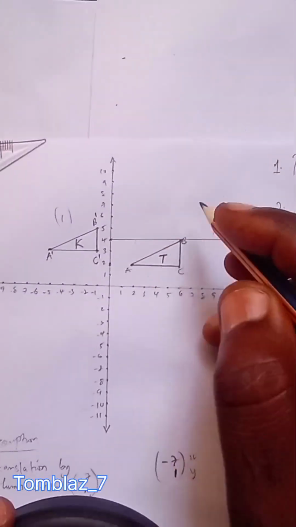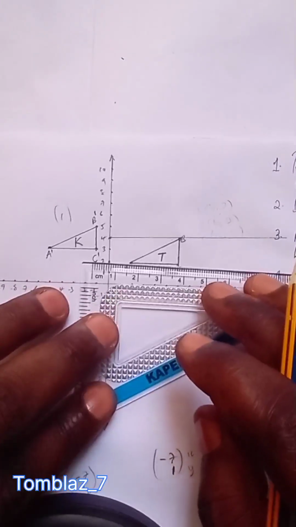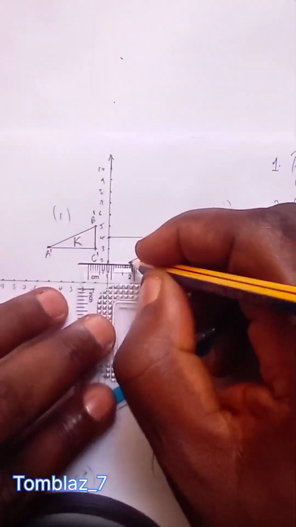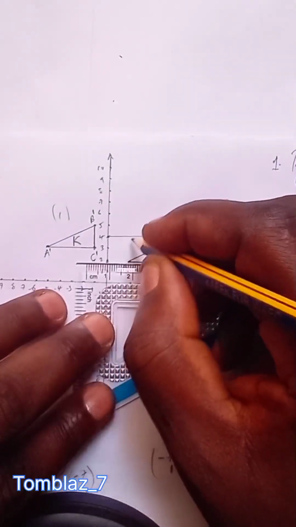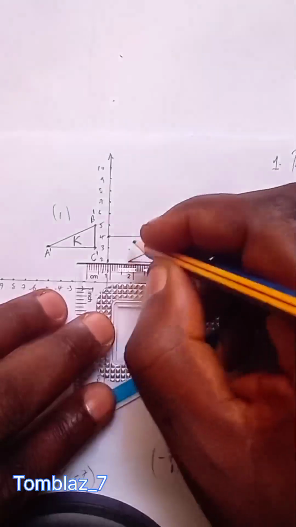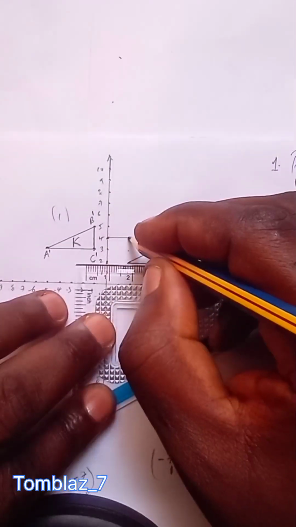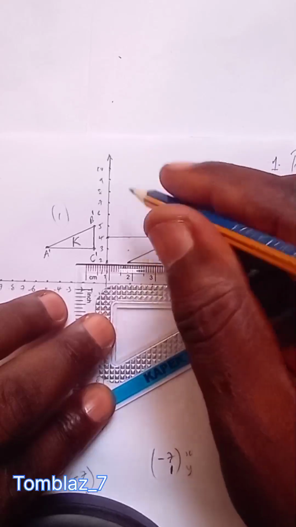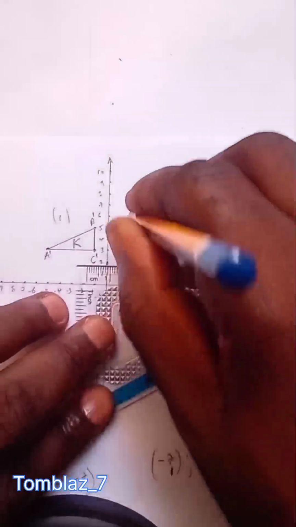So we are reflecting this. First, let's look at the points that we have. From this point, I'm going to start with A. From point A to the line of reflection, we have how many movement? 1, 2. Look at it. 1, 2, right? So I'm going to take 2 movement away from it. We have 1, 2. So your new A will be here.